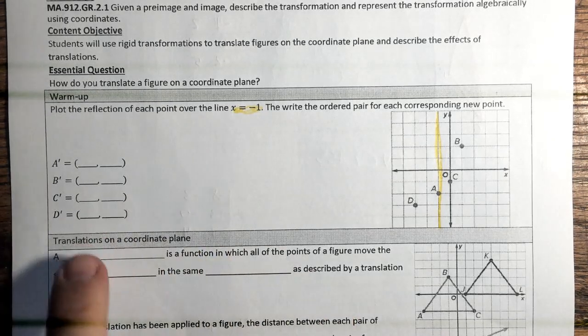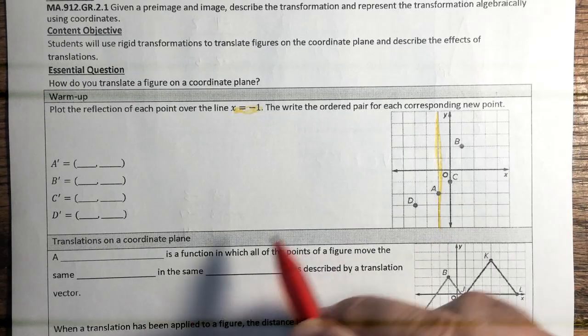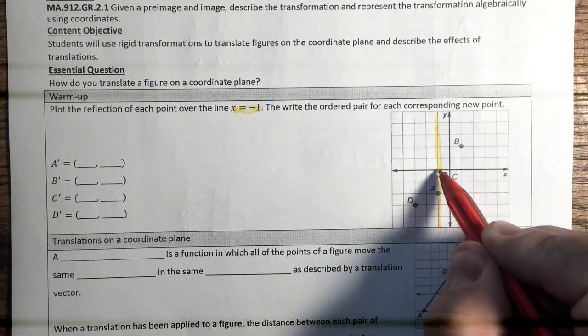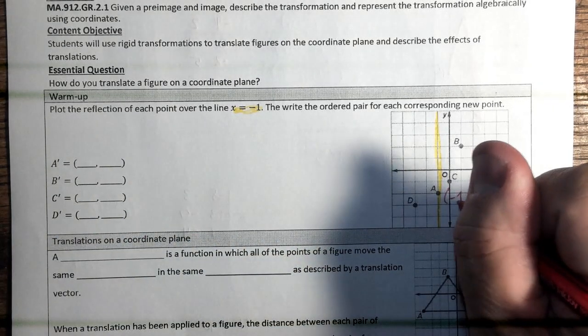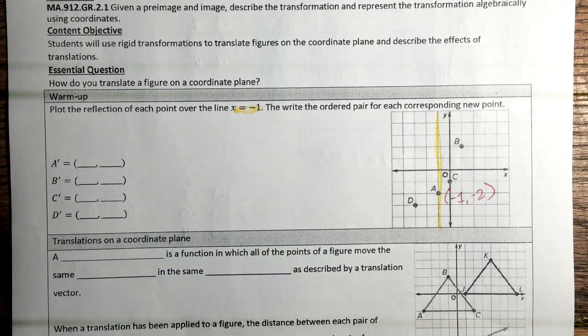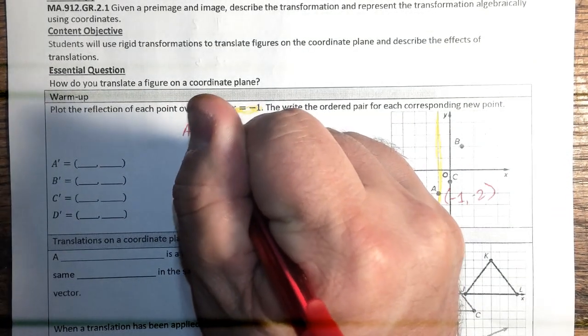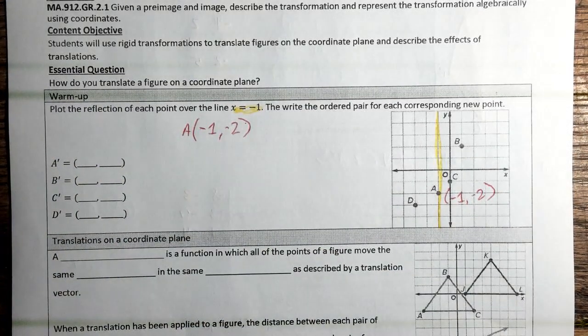So we're going to reflect these points. First thing we need to do is plot the points. So A is first. We're going to go -1, then -2. So A is -1, -2. This may get a little difficult over there, so I'm going to move the points over here. We'll just write these over here.